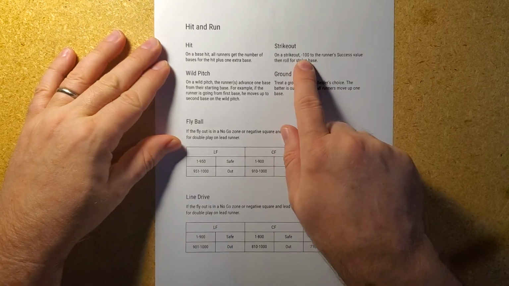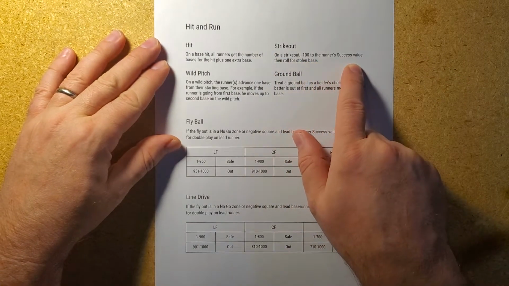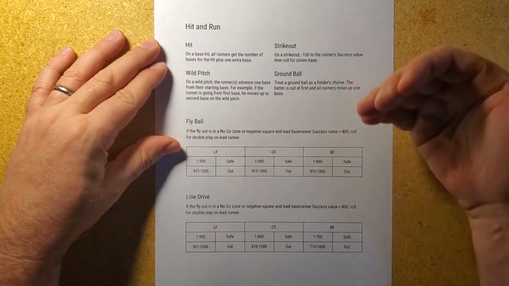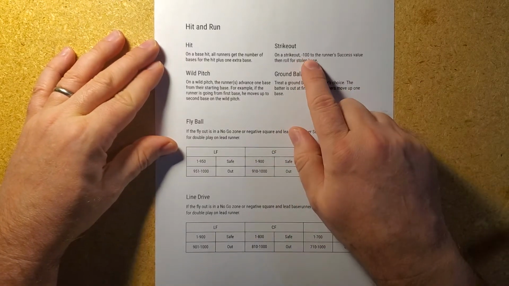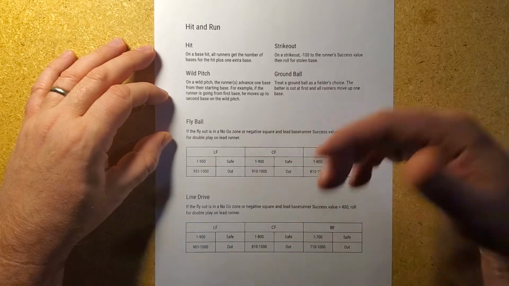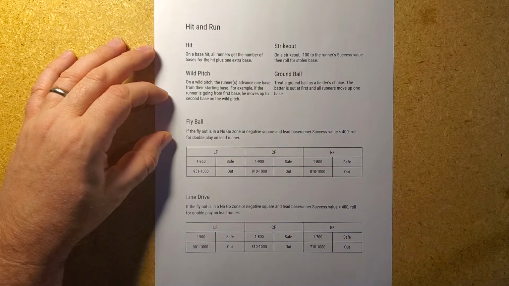On a strikeout, you would subtract 100 from the runner's success value and then roll for the stolen base. So it's a strike him out, throw him out situation, but you take 100 off because he's not getting a good jump. He's just running on a hit and run, right? It's not a run and hit.